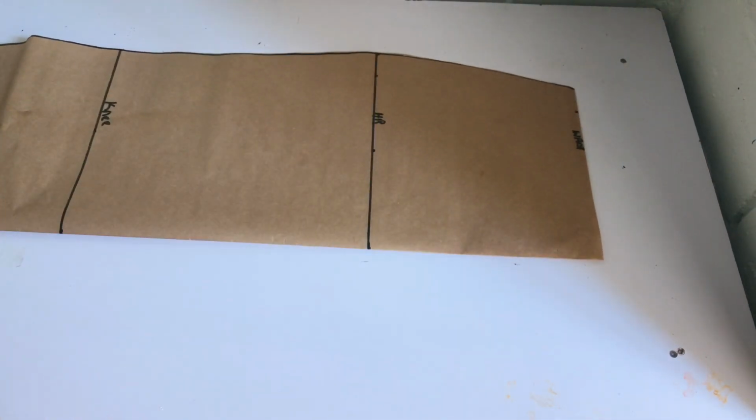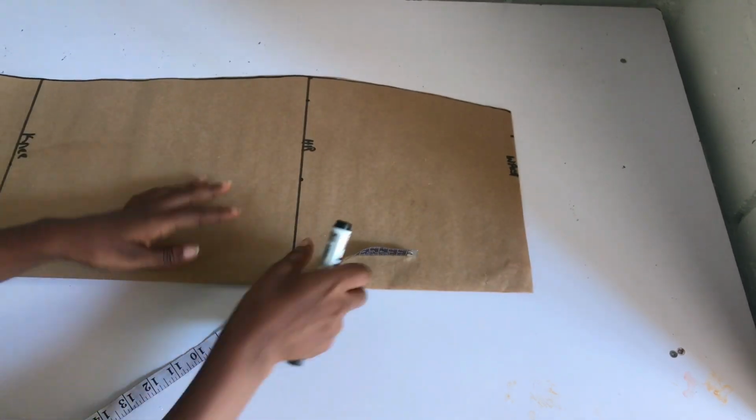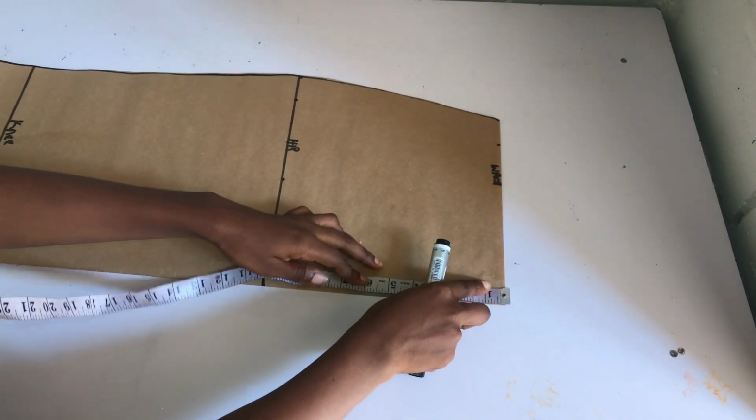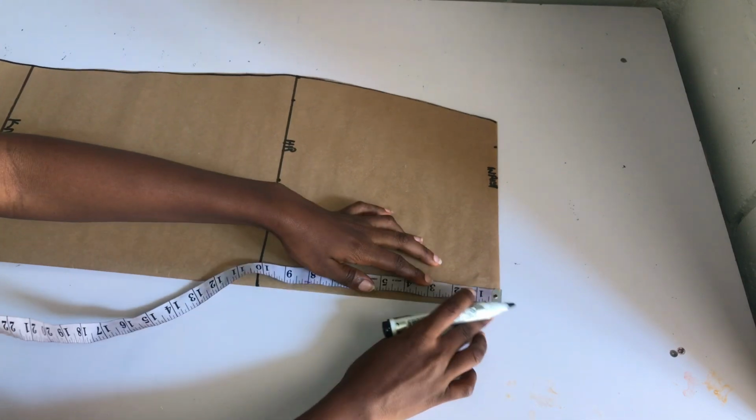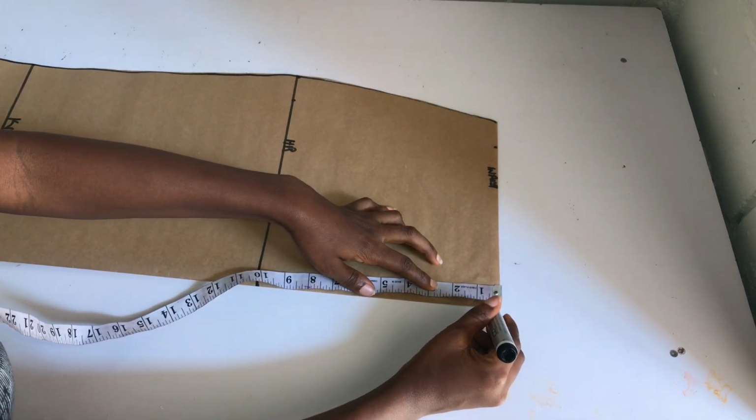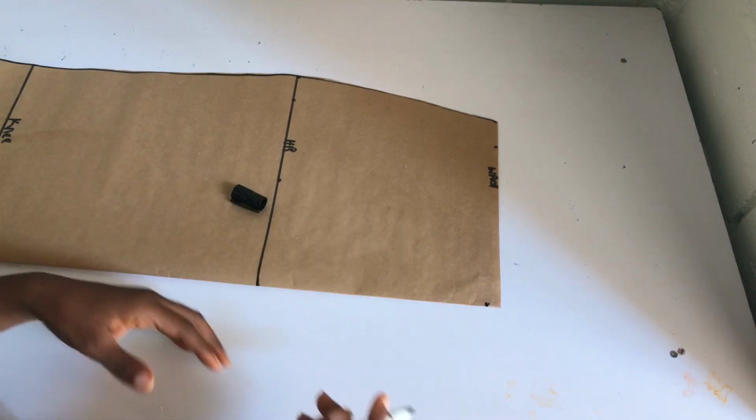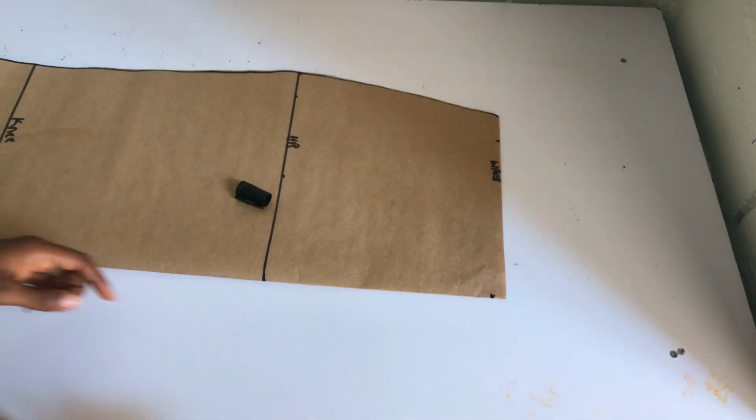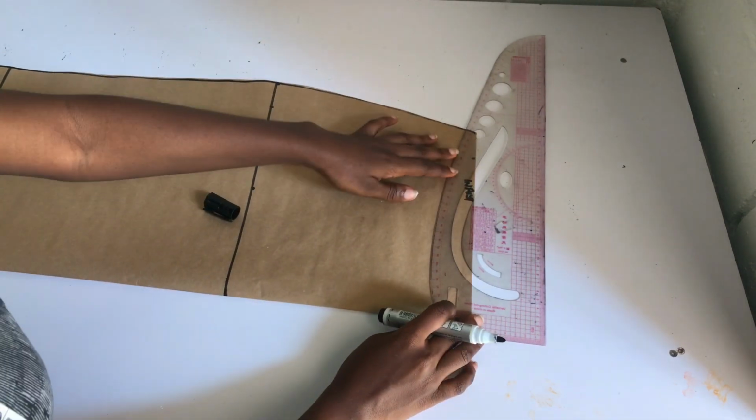So the first thing I'll do is to go down by half an inch on the waist area of the front pattern. That's because I want the waist area to sit very well. I don't want it to bulge. So I'll go down by half an inch, and I'll connect into the other side of the waistline.